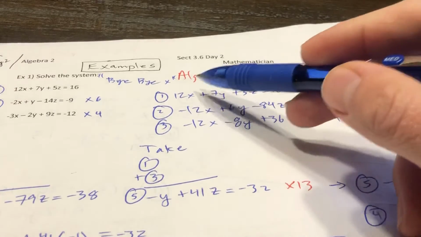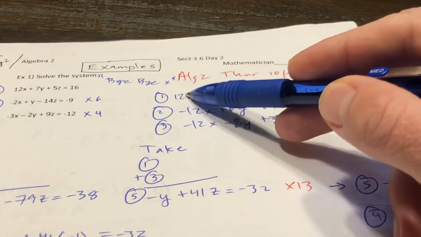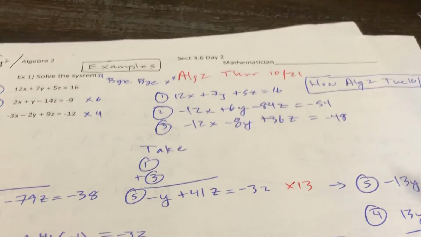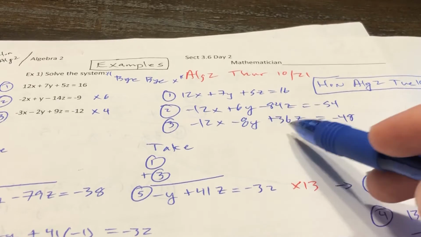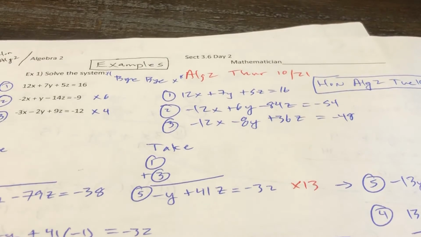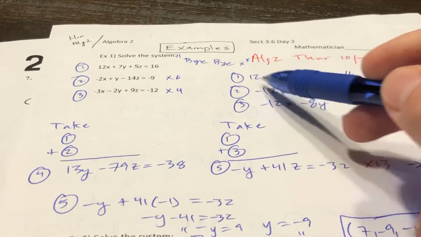All right, so I'm going to put 1 and 2 together. I'm going to add them together, and then I'm going to put 1 and 3 together. I'm going to add them together. All right, and my z's are going to get crazy. Look at that. I have a negative 84z and a 36z. My goodness, be ready. So if I add 1 and 2 together, the x's cancel.